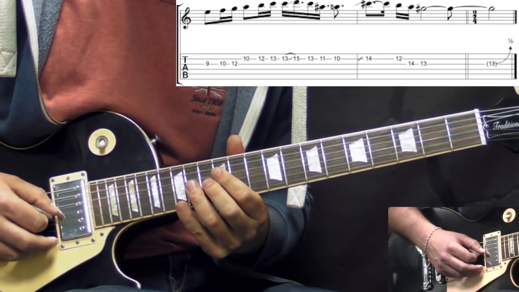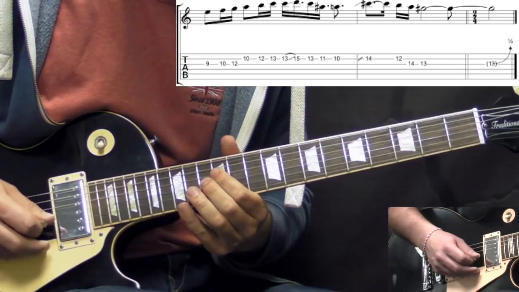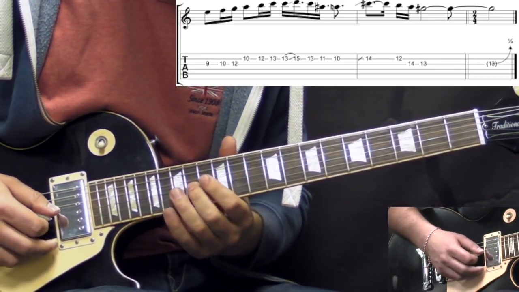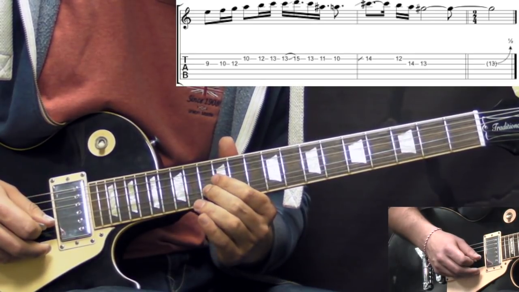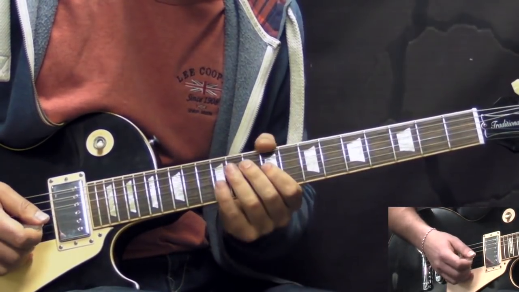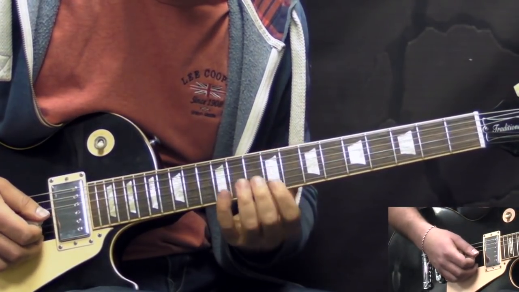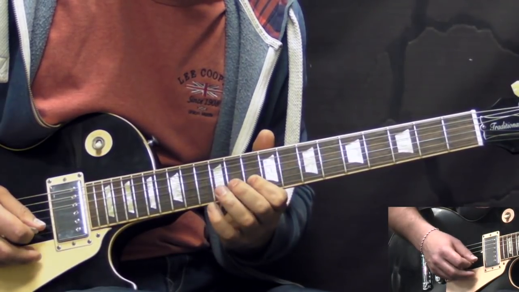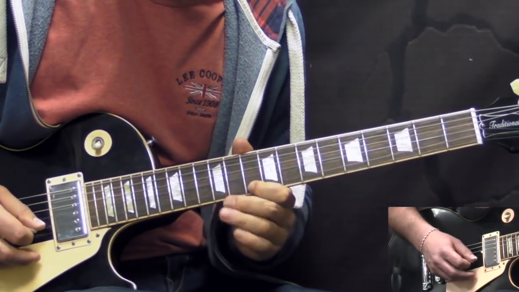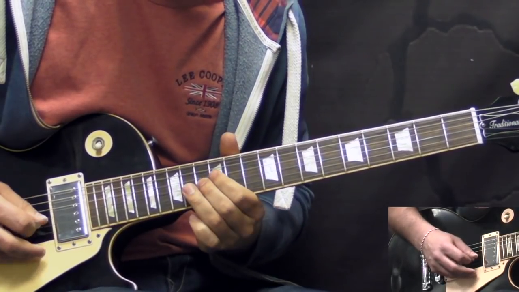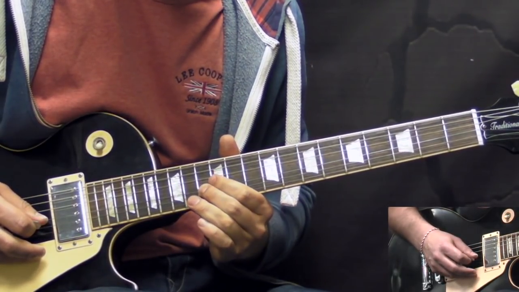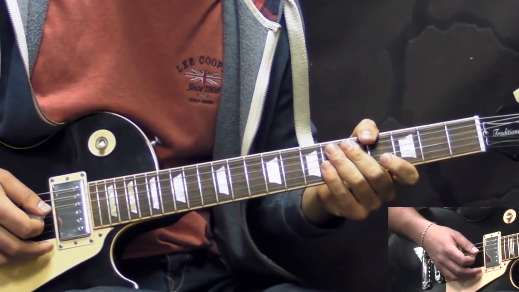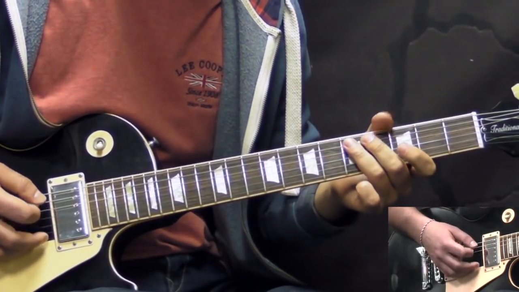a slight bend, half step up bend on that note. So half step up to the 14th fret. Okay, and that's how we end this solo. So one more time, this last run is going to be like this slowly. Alright, so now I'm going to play all of the parts of the solo, all of the licks together, back to back, slowly. So it goes like this.